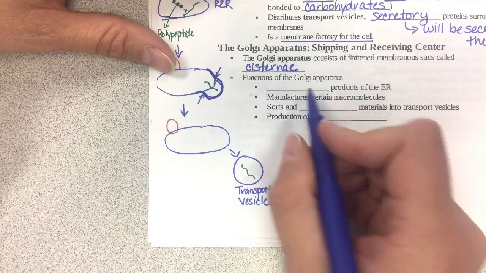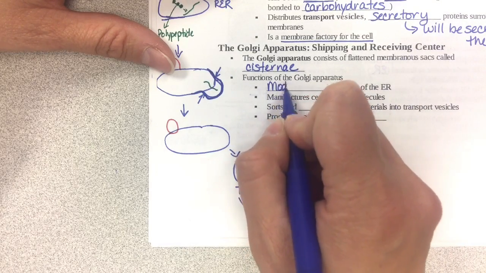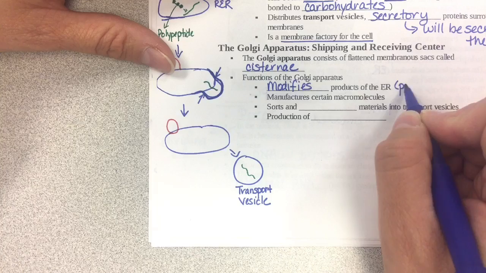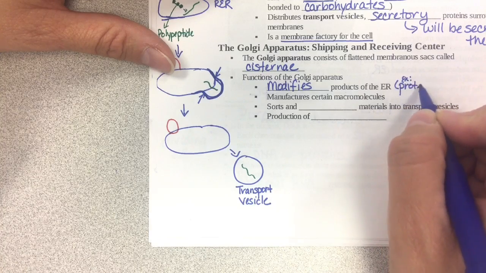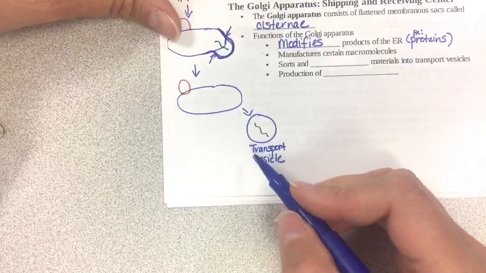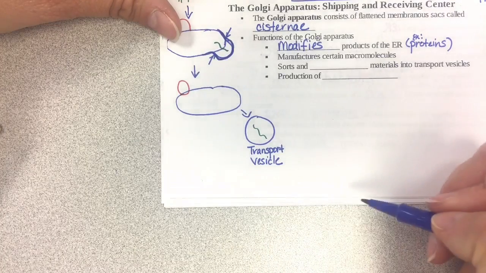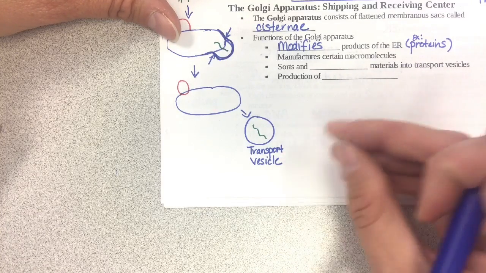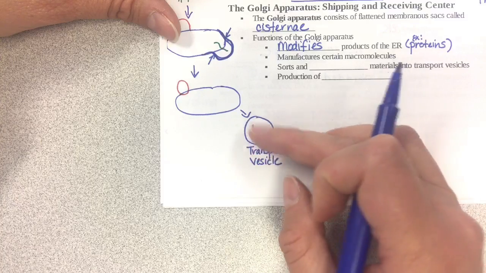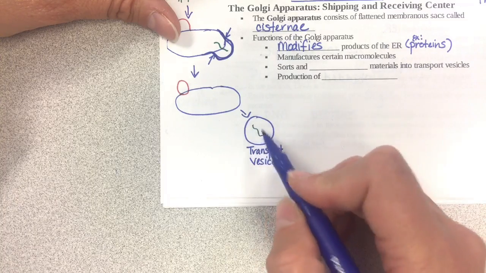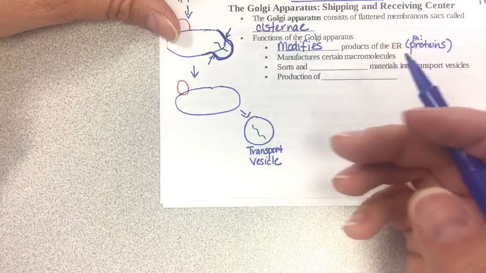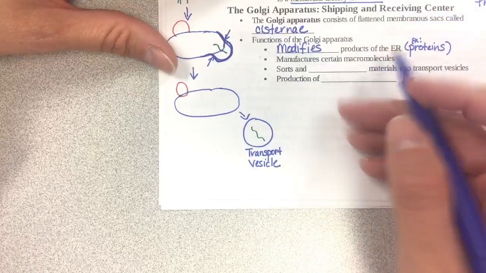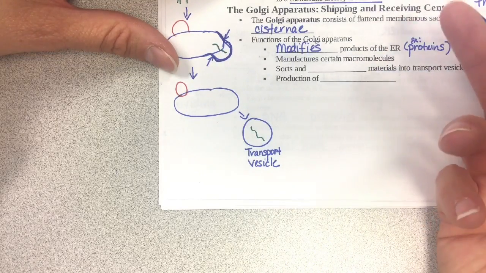And so, what are the functions of the Golgi apparatus? It modifies products of the ER, for example the proteins that we just talked about. So this polypeptide is going to go to the ER and it's going to get modified. What does that mean? It chemically changes it a little bit, adds some chemical groups and so on. That changes how the R groups in that protein bond and therefore helps to make the right shape. So it modifies it, and afterwards the protein will be in the right shape.